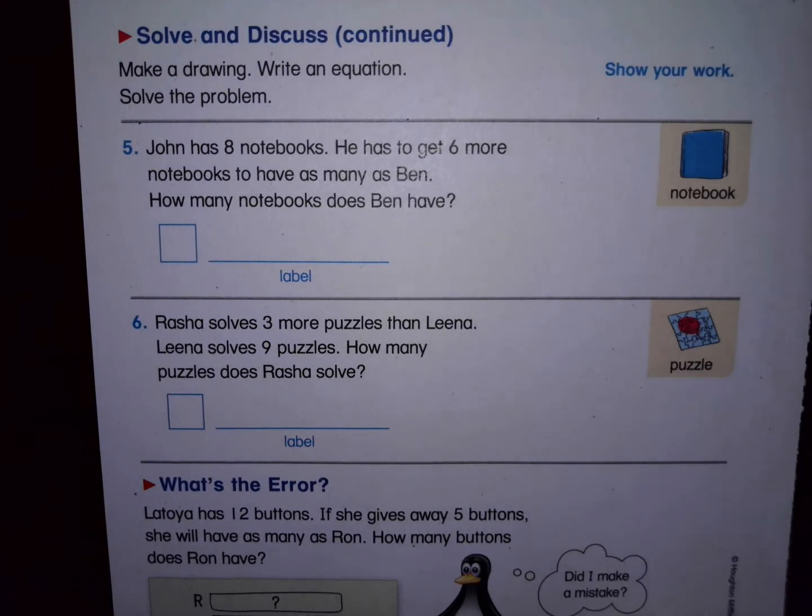Number 6 says Rasha solves 3 more puzzles than Lena. Lena solves 9 puzzles. How many puzzles does Rasha solve? Go ahead and pause the video and solve this one.